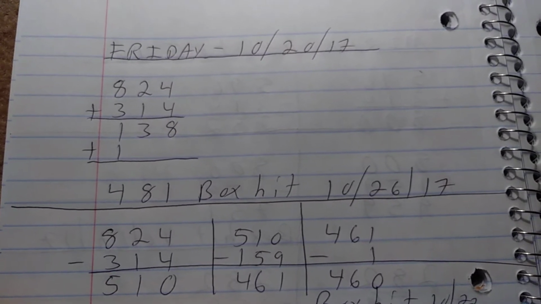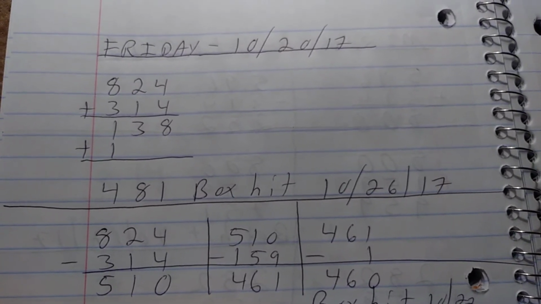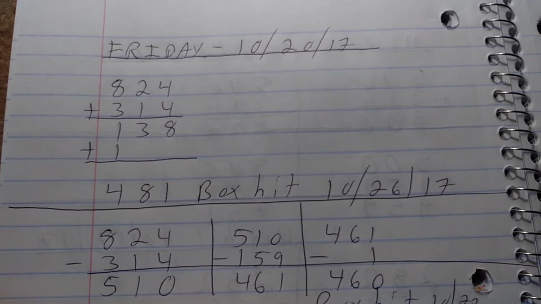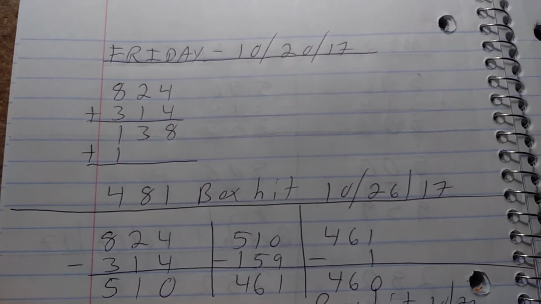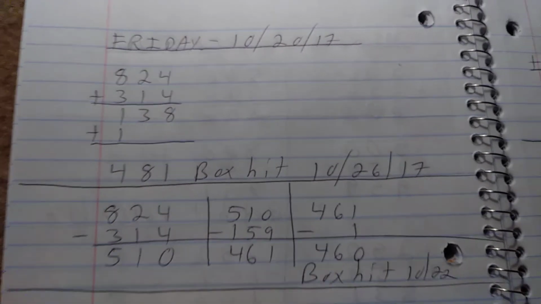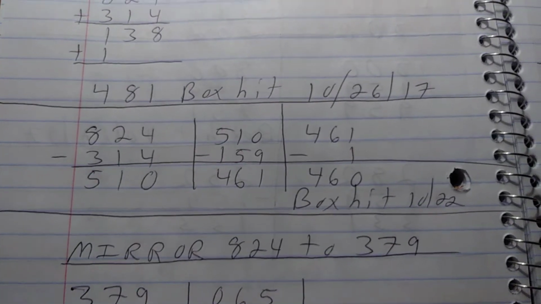You're going to add 1 to the 3 in the middle. I put that 1 in the wrong spot, so it should be 481, and that was a box hit on October 26th.